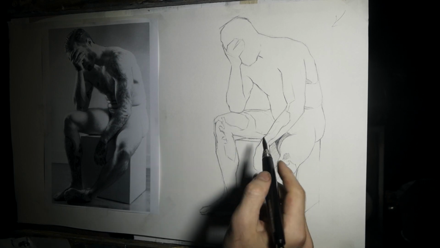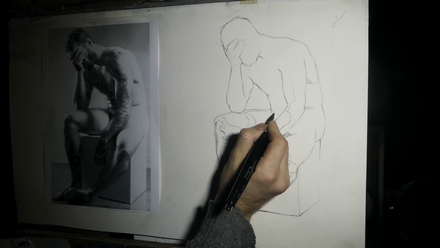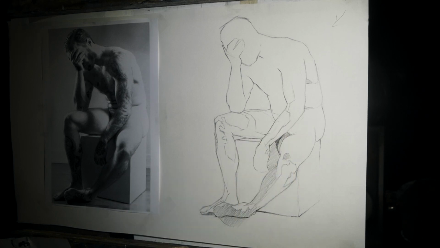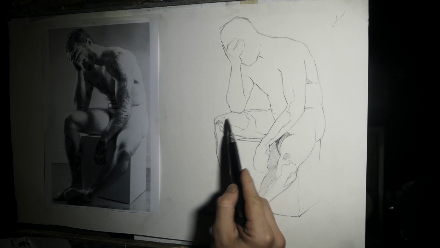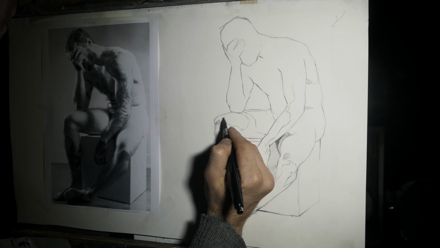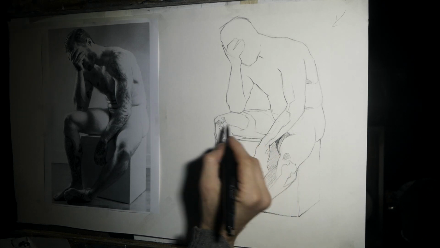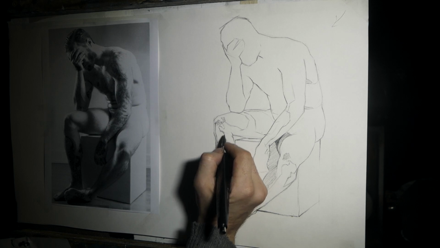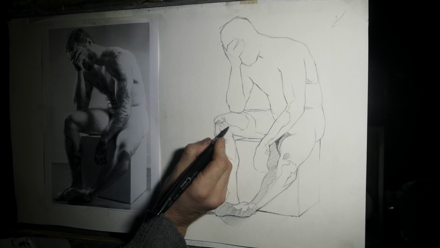Before jumping into the top part of the figure, I'm going to stop blocking in these shadows for the time being, and I'm going to shade some of them in just so we can see these lightly plotted shapes and how they work.